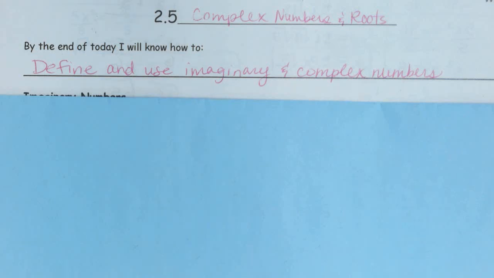Today we're going to learn about complex numbers and roots. We will define what complex numbers are, and we're going to be using imaginary numbers. Imaginary numbers come from negative square roots.